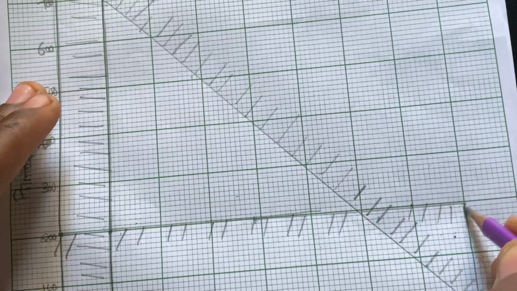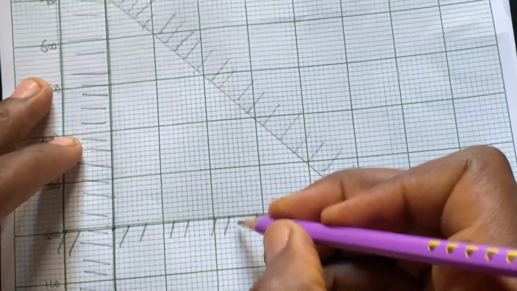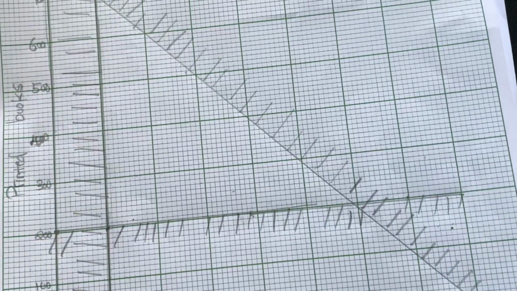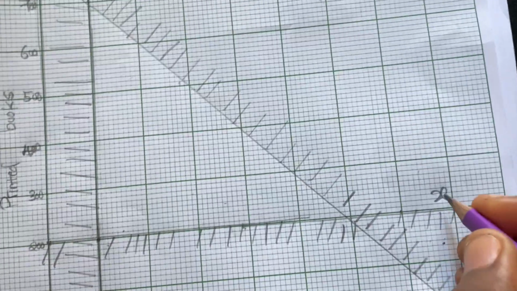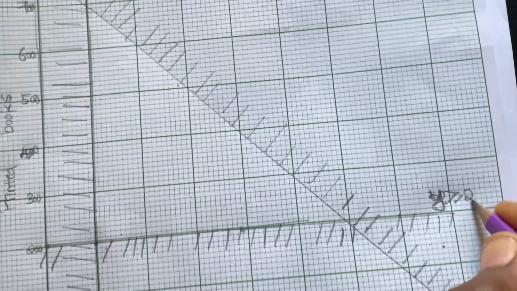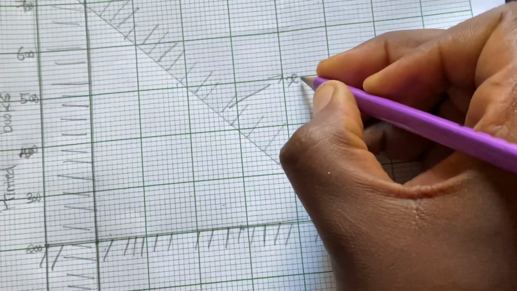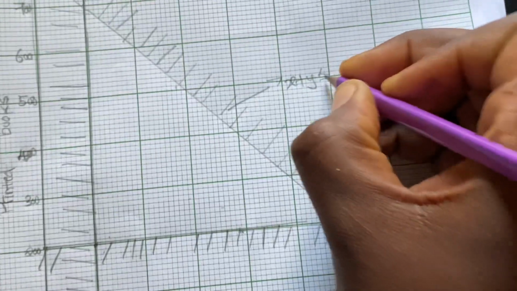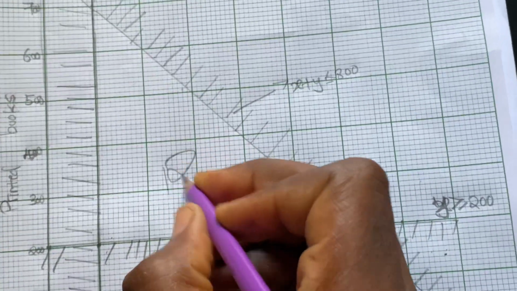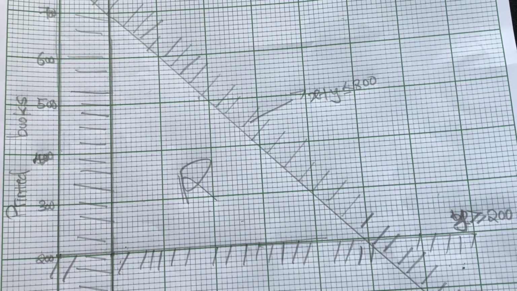So do not intersect the lines. So when we shade like that, in the y, we're going to indicate that this is y greater than or equal to 200. Then this inequality is x plus y, which is less than or equal to 800. And this is the region, which is R. So we're going to put R as the unshaded region.